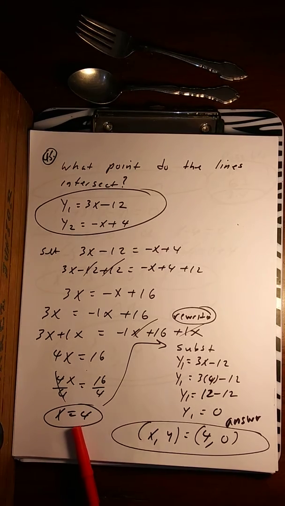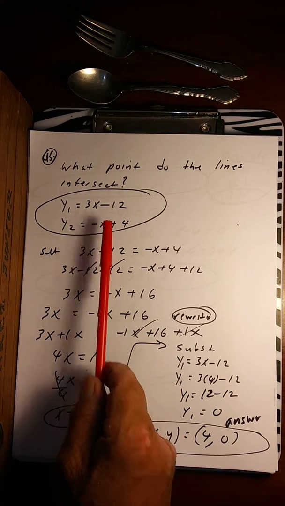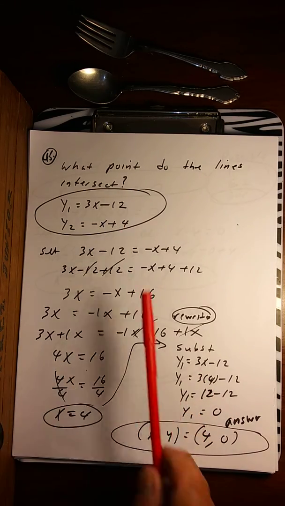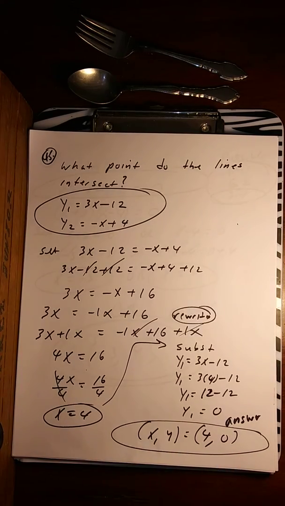Now we need to substitute this back in there, in the first one. 3 times 4 is 12, 12 minus 12 is 0. So x, y, the point of intersection of these two lines, is going to be what? 4, 0.